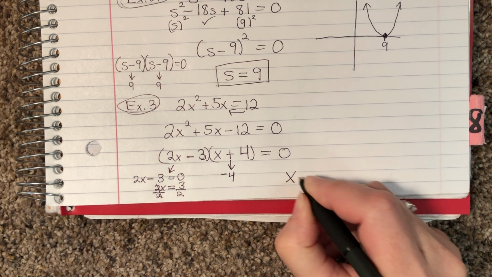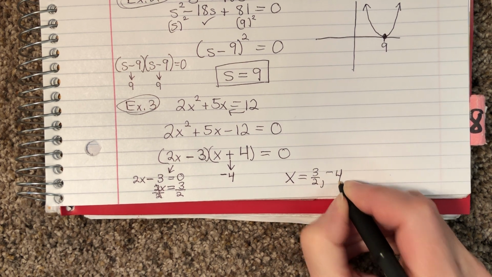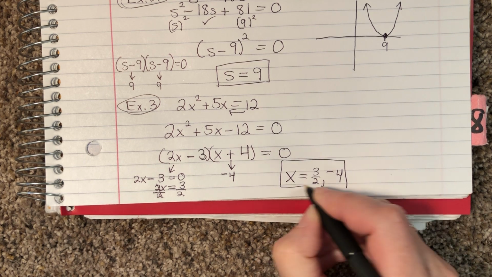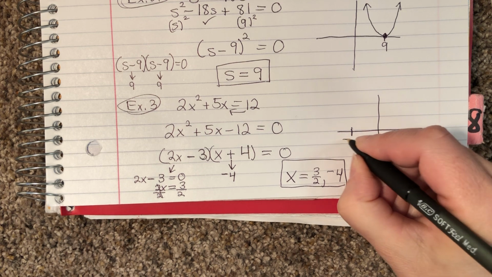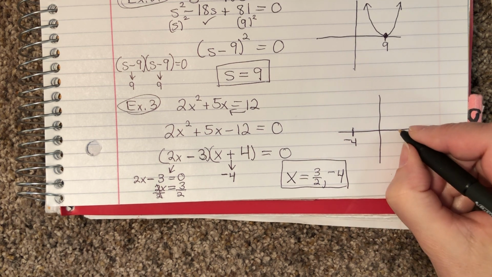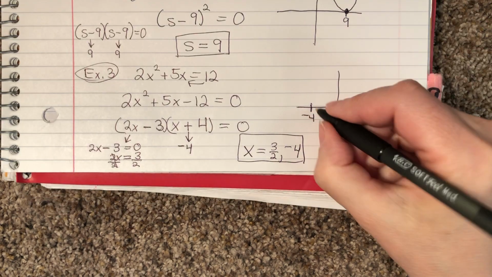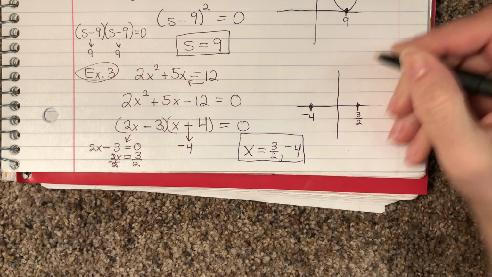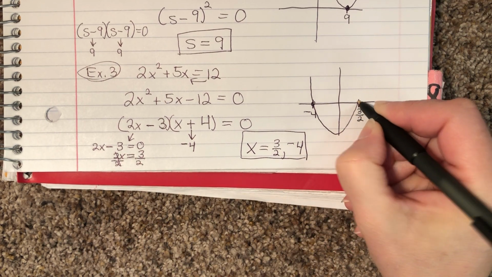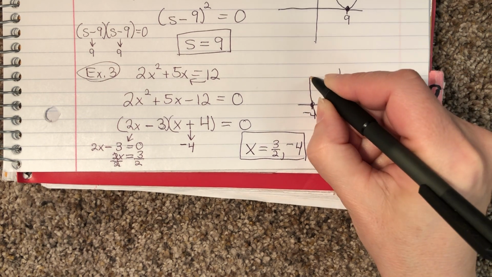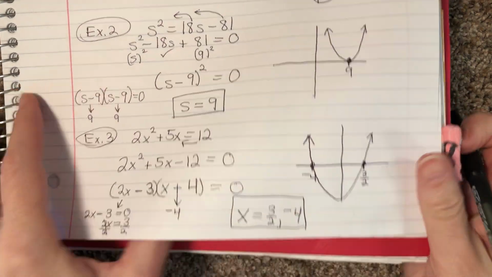So my answers are 3/2 and negative 4. Yes, you're going to have fractions. That's okay. And so here's my negative 4. 3/2 is 1.5. Here's my 3/2. I don't have to be that picky about it. Intersect, and I can't draw a parabola from this angle. And it goes up. Okay, not too bad. That's 3, I have 2 more.